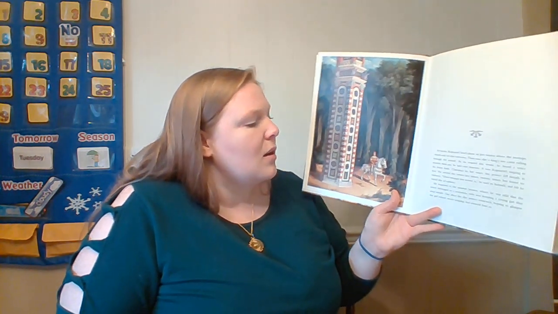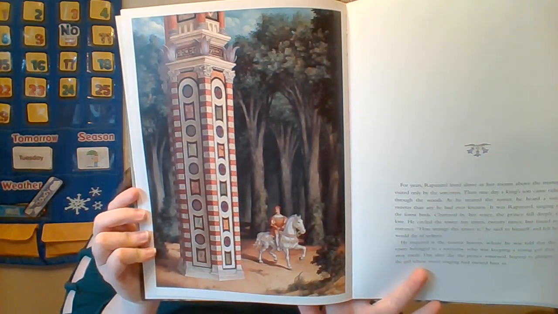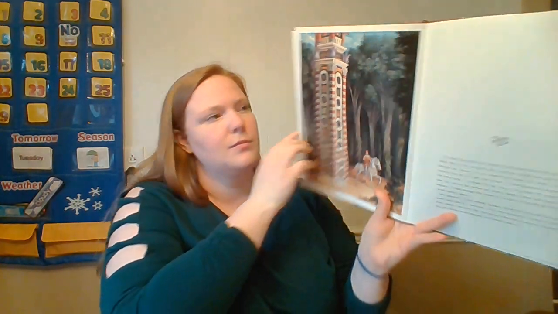Day after day the prince returned, hoping to glimpse the girl whose singing had moved him so. He hadn't seen her yet. One morning he saw the sorceress appear below the window and call up, "Rapunzel, Rapunzel, let down your hair." Now the prince knew how he too might enter that tower.